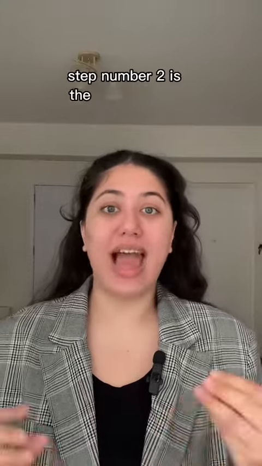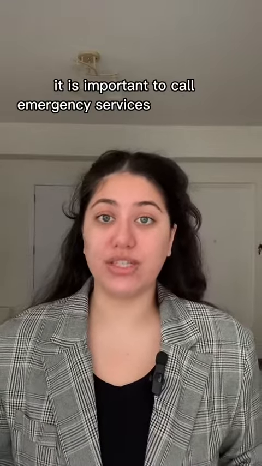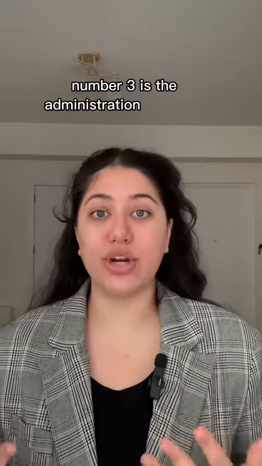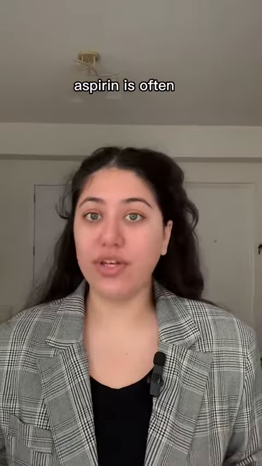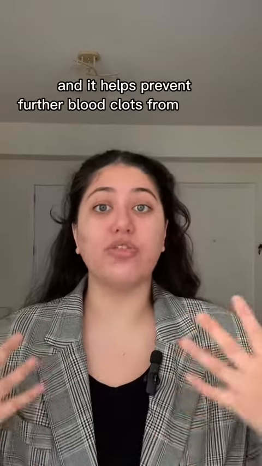Step number 2 is the activation of emergency services. If someone is experiencing symptoms of a heart attack, it is important to call emergency services immediately. Number 3 is the administration of aspirin. Aspirin is often given to patients experiencing a heart attack as it helps prevent further blood clots from forming.